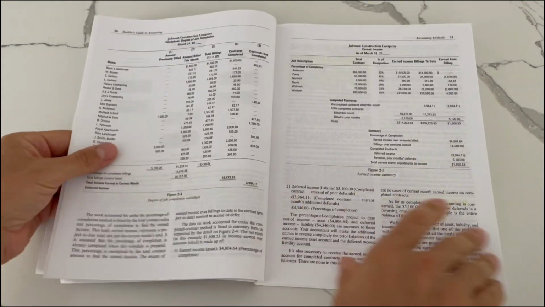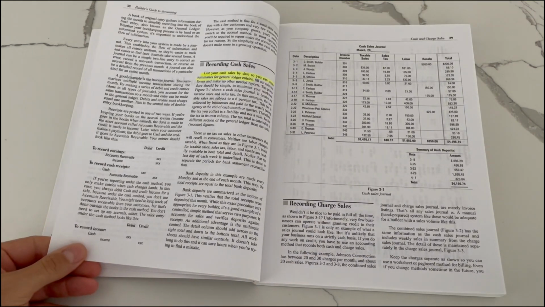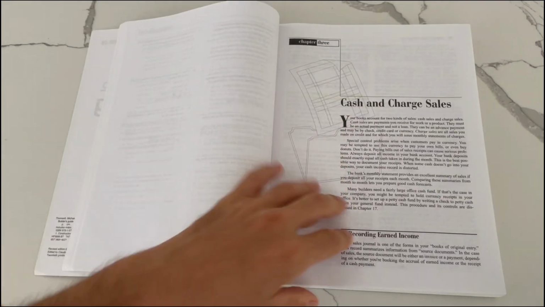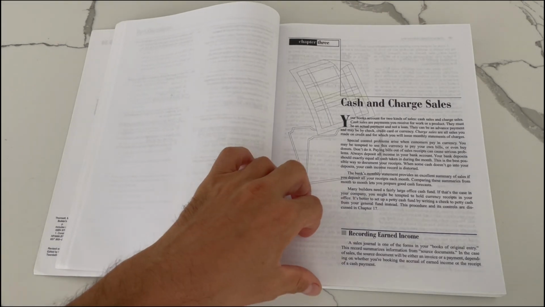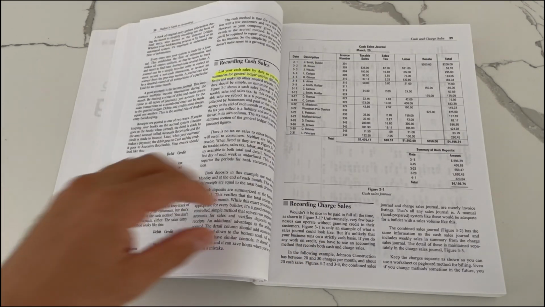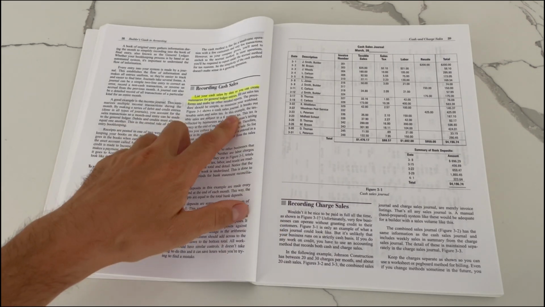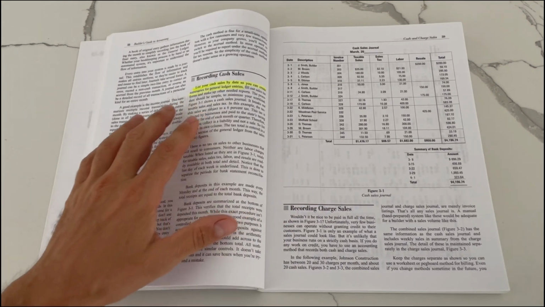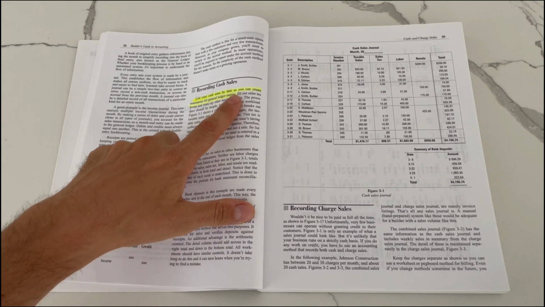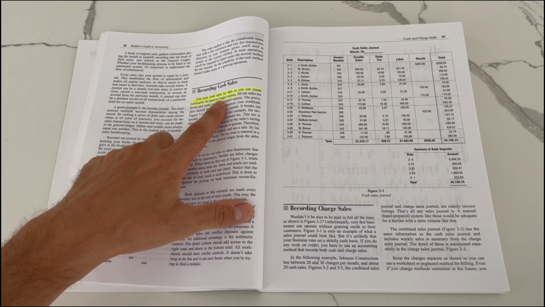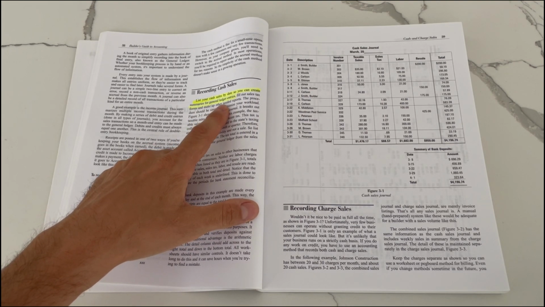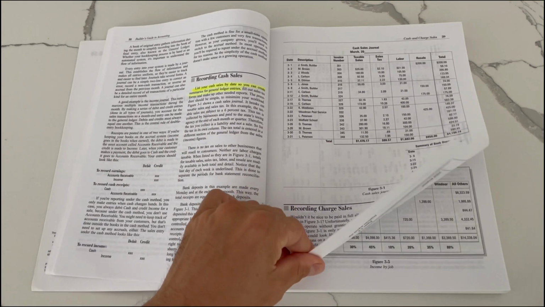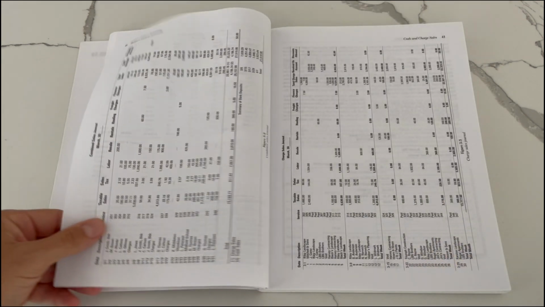Chapter 3 starts on page 37, so we're on it right now. All right, cash and charge sales. The first thing I'm going to mention is on page 38, recording cash sales. List your cash sales by date so you can create summaries for general ledger entries, fill out sales tax forms, and make up other needed reports. Okay? Pretty common, pretty self-explanatory.